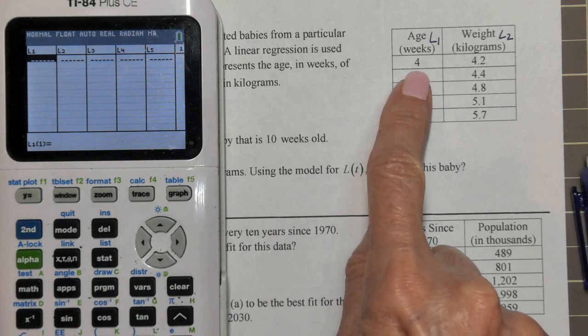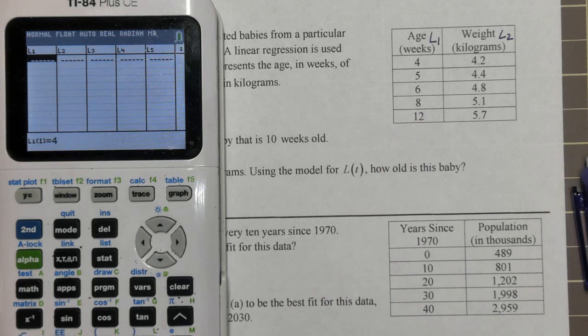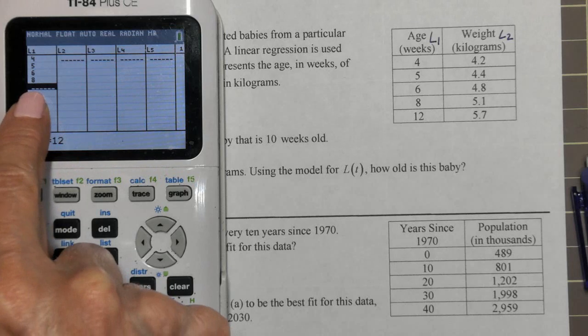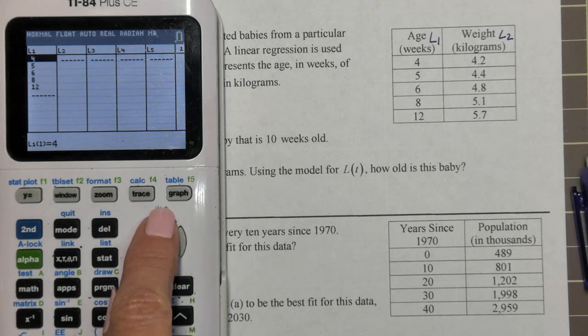Now I can input my L1 values, so 4, 5, 6, 8, and 12. You guys, you have to hit enter after every number or else it's not added to your list. So hit enter, especially on that last one. That's the one students tend to miss. So hit enter, enter, enter each time.